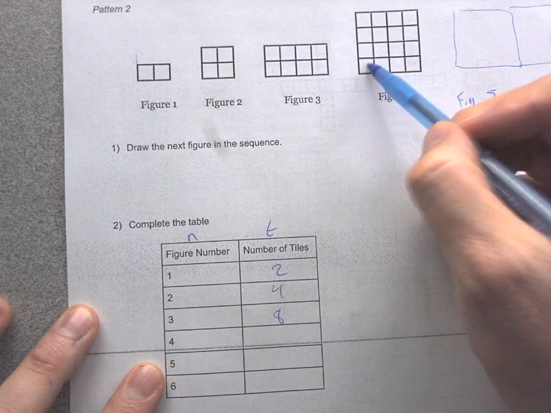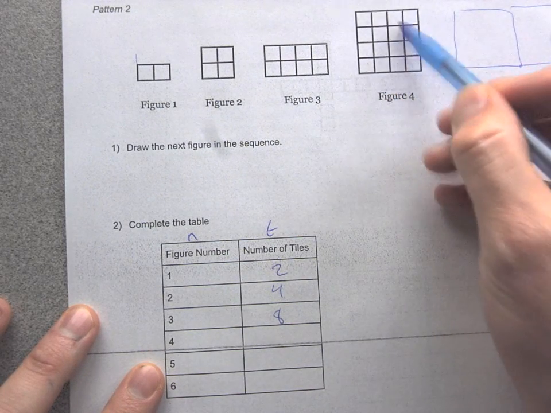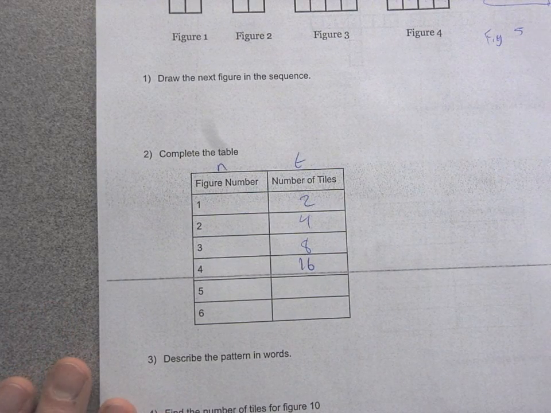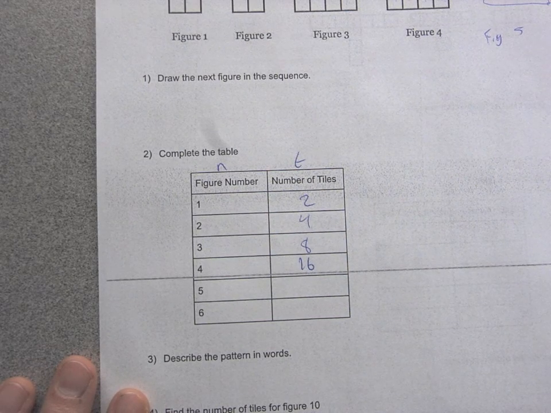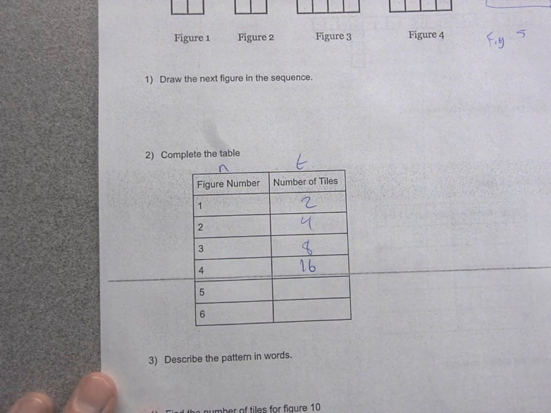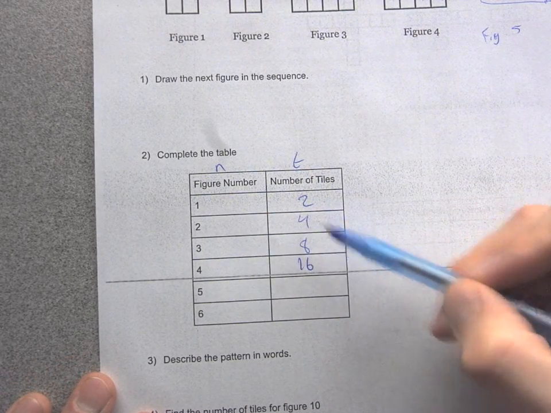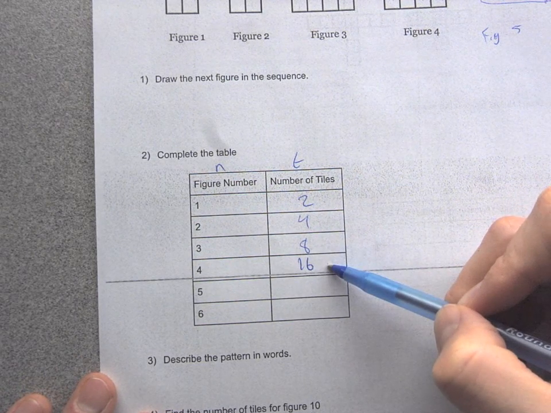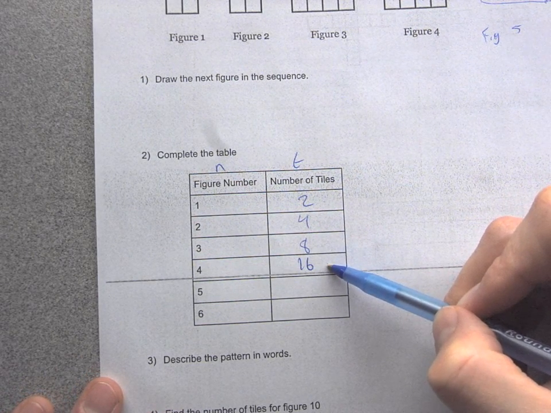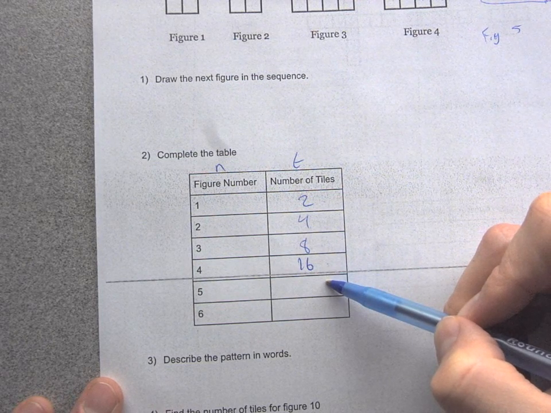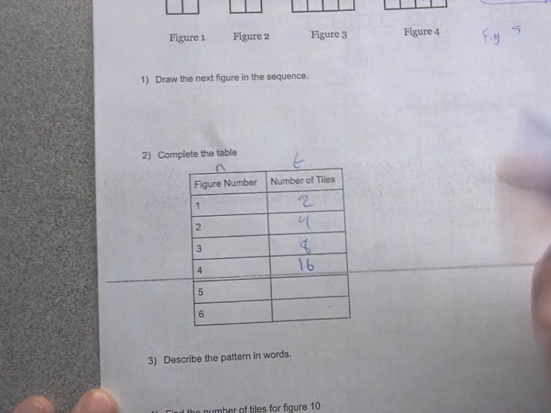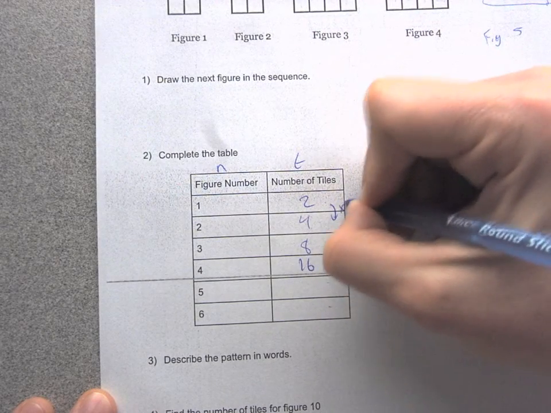For figure 4, we got 1, 2, 3, 4, 5, 6, 7, 8, 9, 10, 11, 12, 13, 14, 15, 16. Okay. All right, so what's the pattern here? 2, 4, 8, 16. Well, we're doubling, right? 2 times 2 is 4. 4 times 2 is 8. 8 times 2 is 16. What's 16 times 2? That's going to go here. Whatever that is times 2 is going to go here. Okay, so we have this pattern of multiplying by 2.